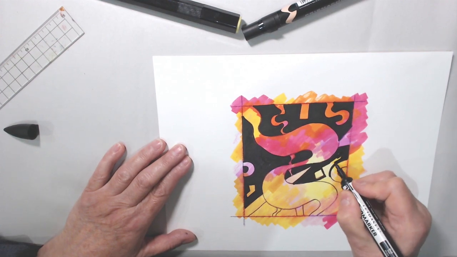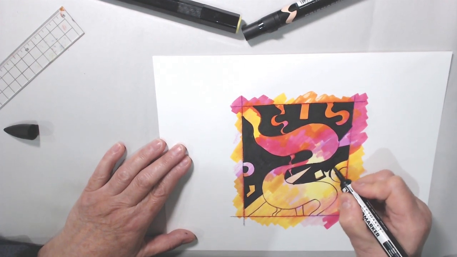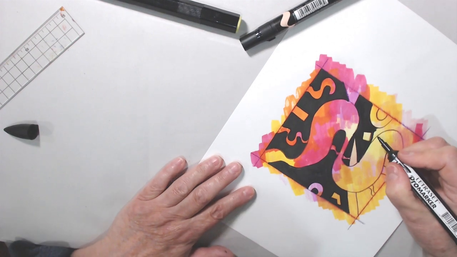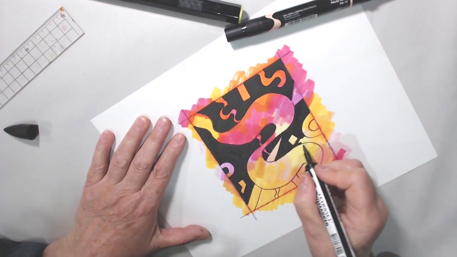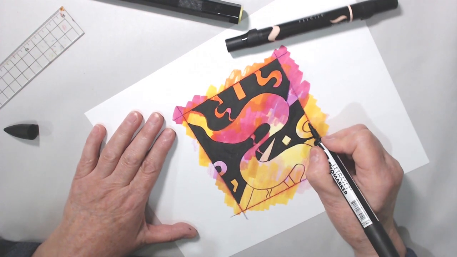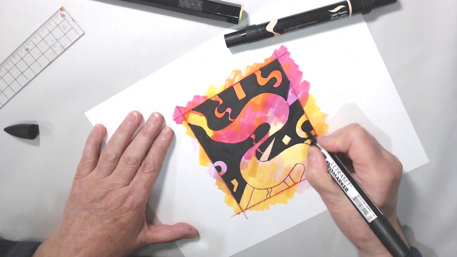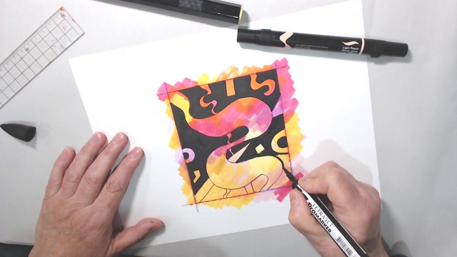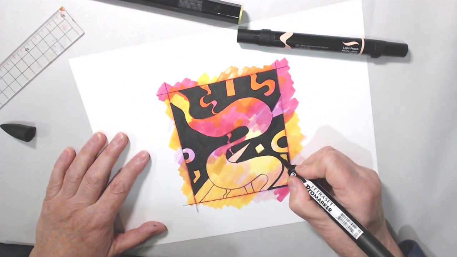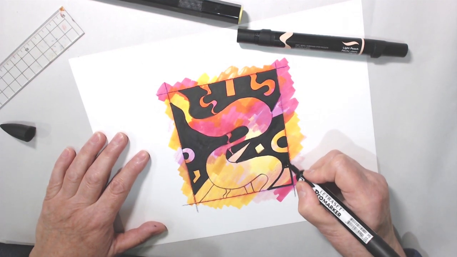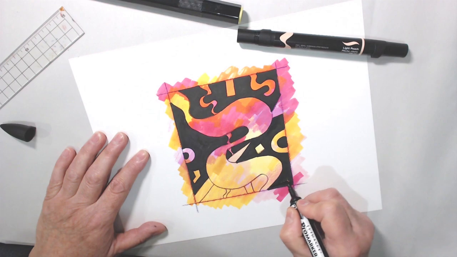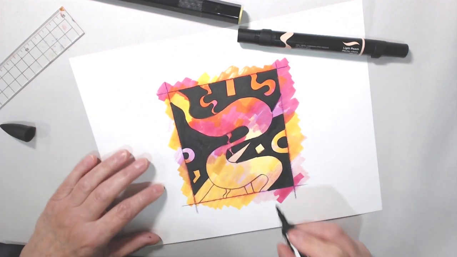Always color in small sections. Don't start coloring from one end and then moving to another end. Just color in smaller sections. Make small sections. And then it's much easier to color them. And you can see how different my drawing looks now.